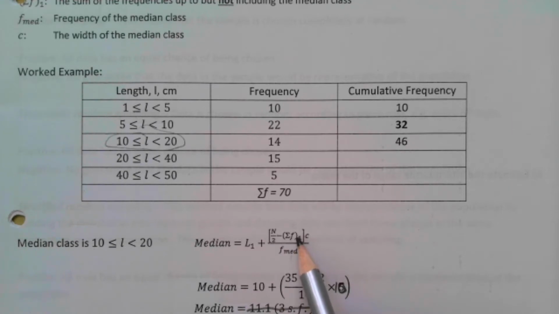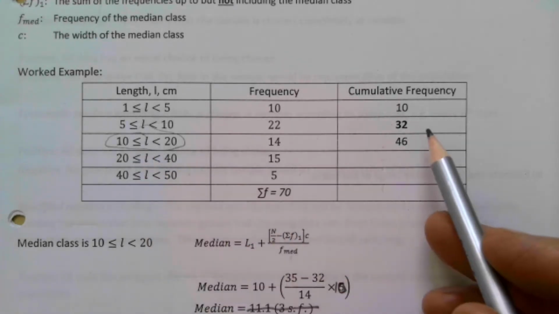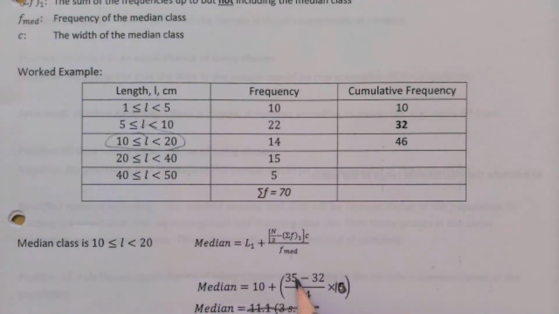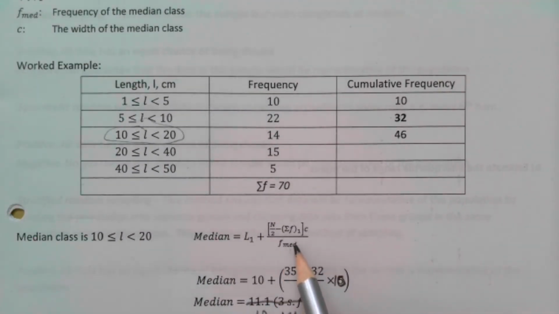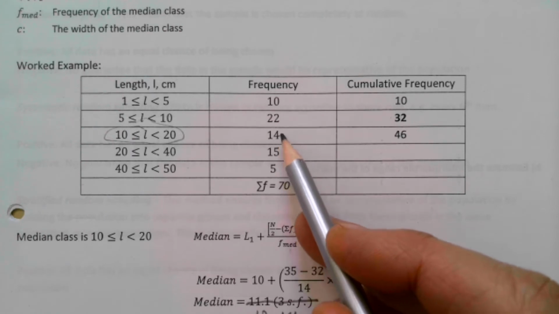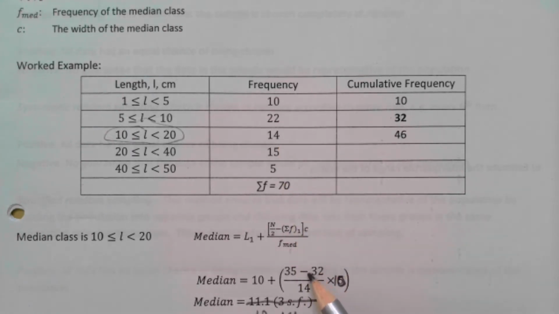Sigma f1, the sum of the frequencies up to but not including the median group, so that's 32, that's your 10 plus 22, so that's 35 take away 32. The frequency of the median group, which is 14, that gives me the 3/14 of the way through. 35 minus 32 is 3 over 14, and then multiply.